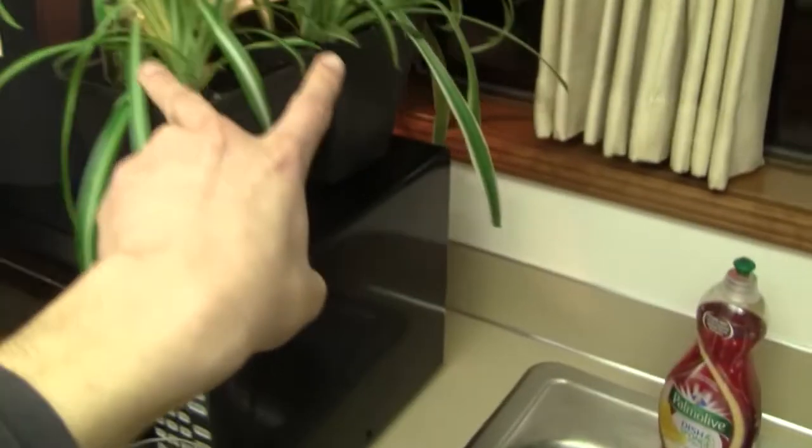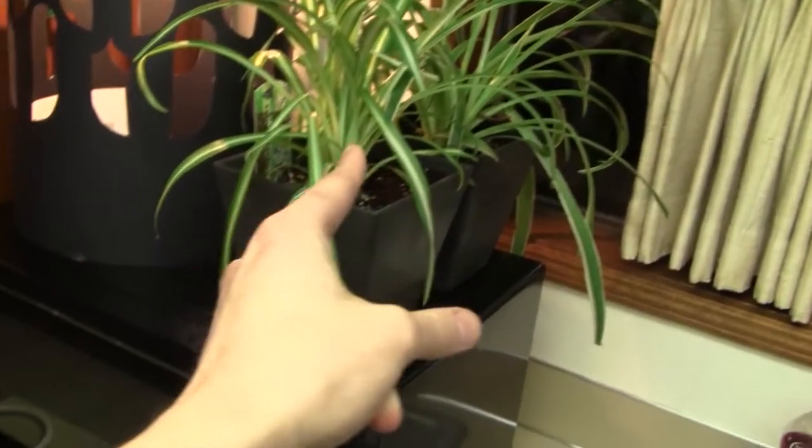As you can see, I have more plants in here. I've tried to put plants everywhere. So I have another snake plant, and two more spider plants. That's what those are, spider plants.